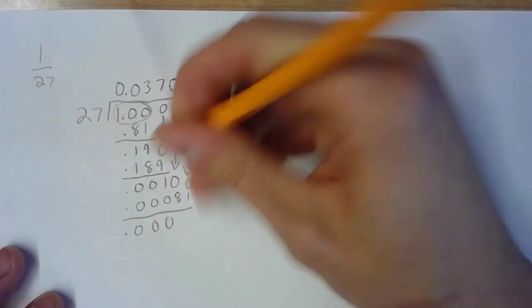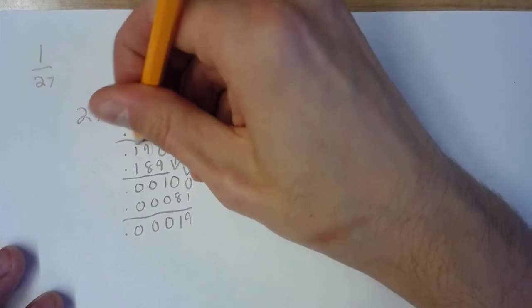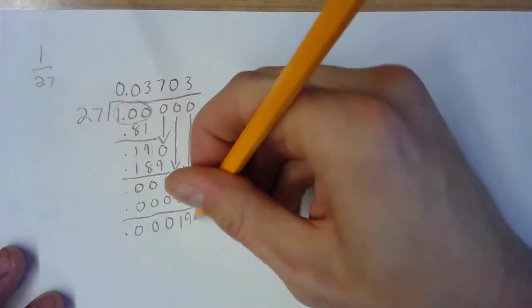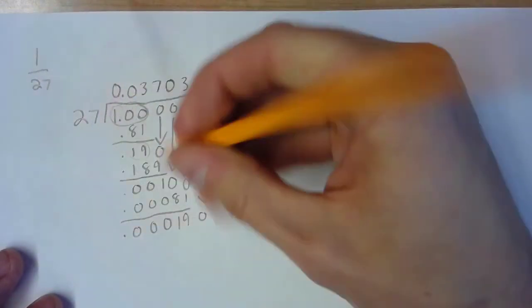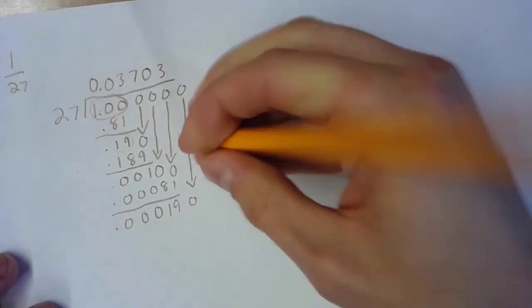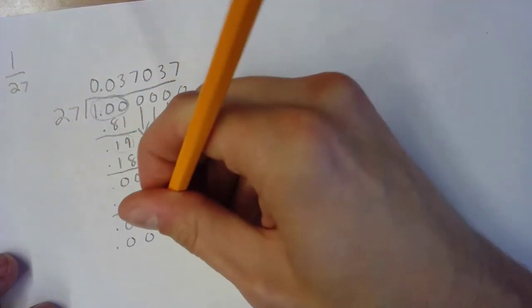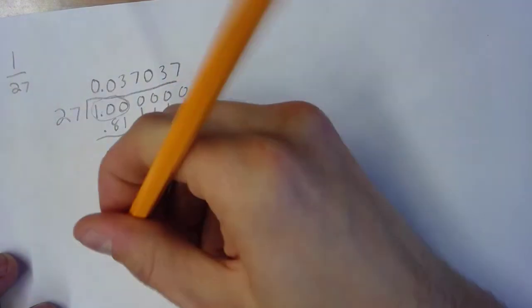So we have 100 minus 81 is going to be 19, again, similar to what we have up here. 27 does not go into 19 evenly, so we have to bring down 1 additional 0. So now 27 goes into 190 how many times? We remember from up here that it goes in 7 times. So 0.000189.